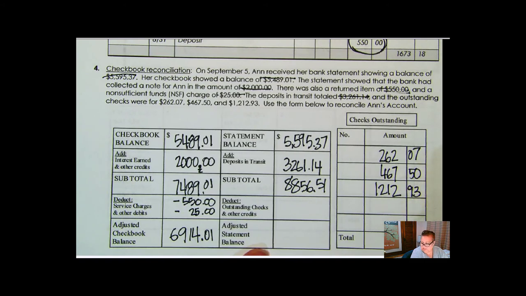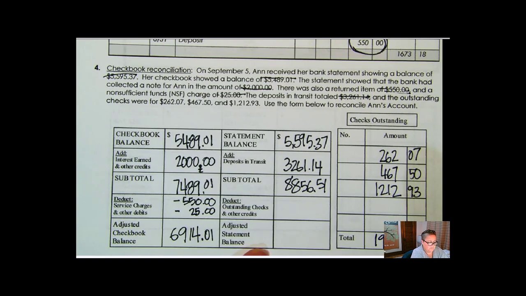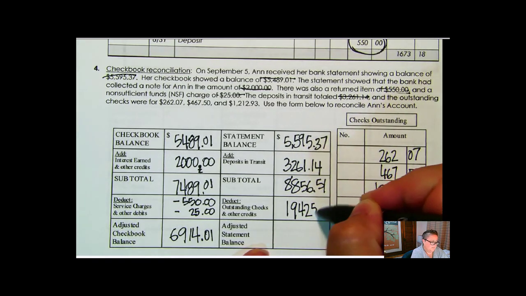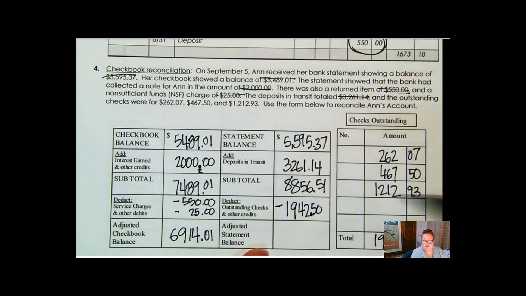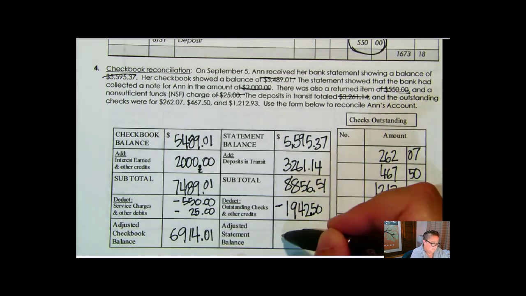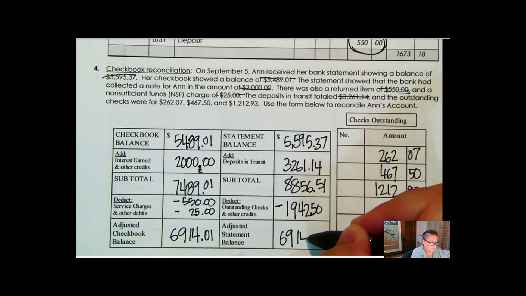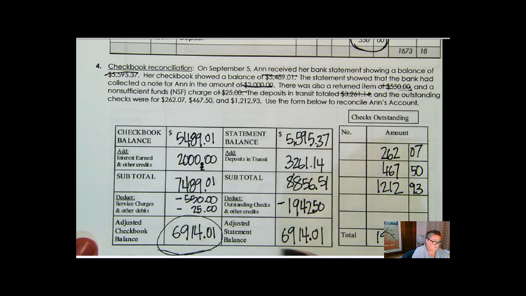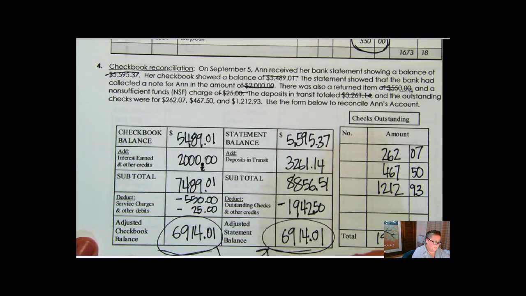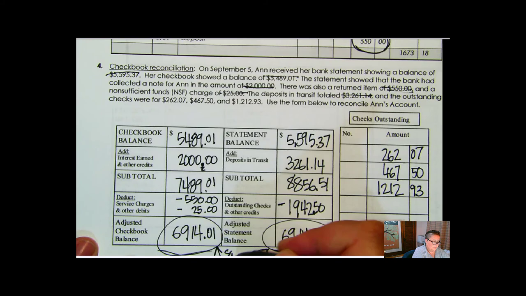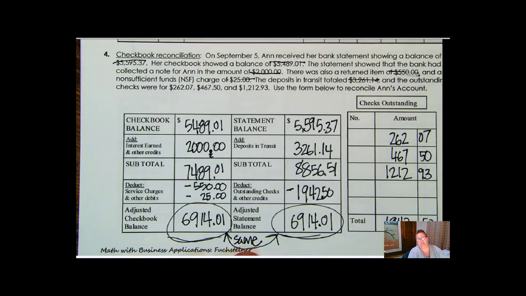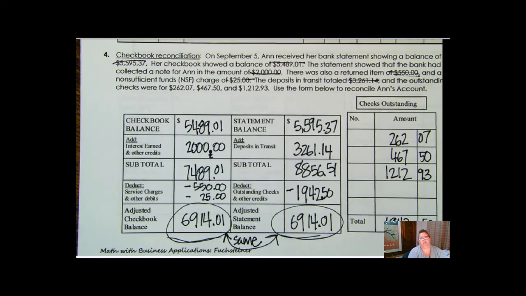But I really just need the total here of $1,942.50. So $1,942.50 is going to be what I subtract. And I get $6,914.01. Notice again, if you truly have a reconciliation, these 2 numbers will be the same. They will not be different. They will be the same number in a reconciliation.